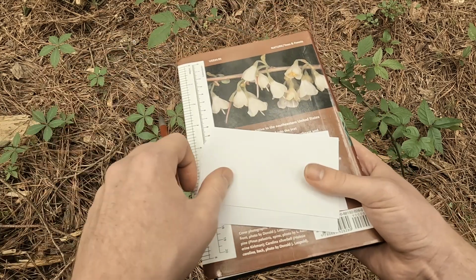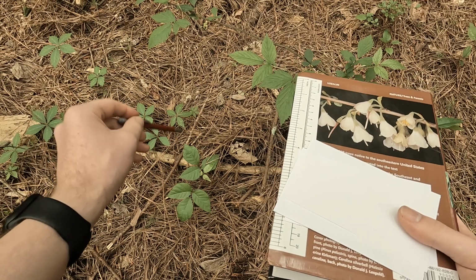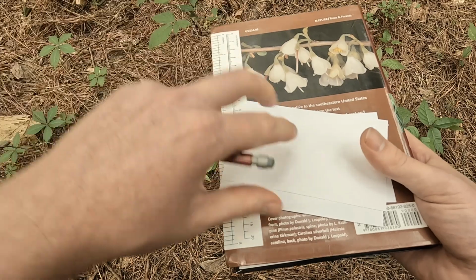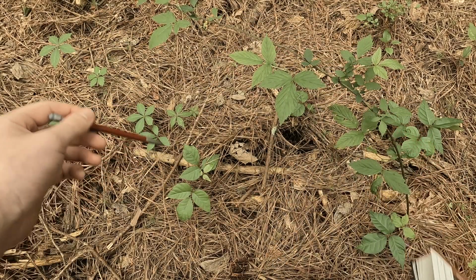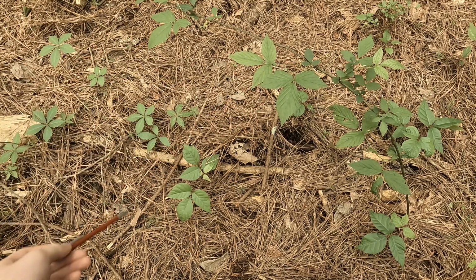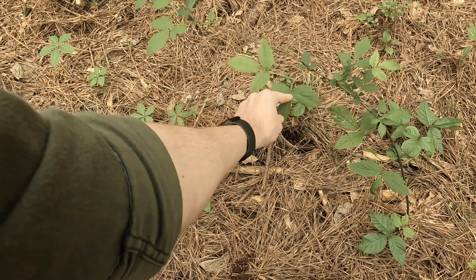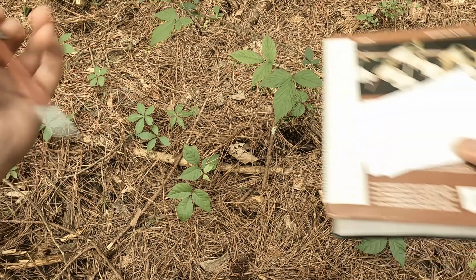Now the Virginia creeper, you're going to draw the same way, but instead of having 3 leaflets, it will now have 5. Another difference is on your poison ivy and on your blackberry, you will have a little rachis going right there. You can see it here. On your Virginia creeper, you won't.